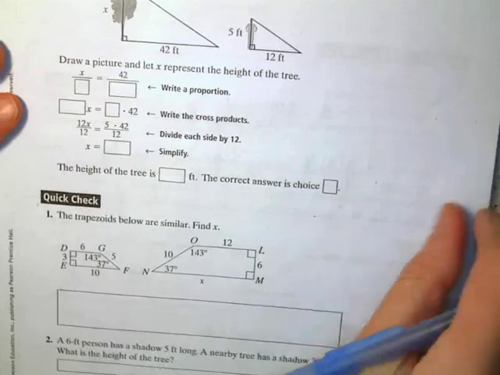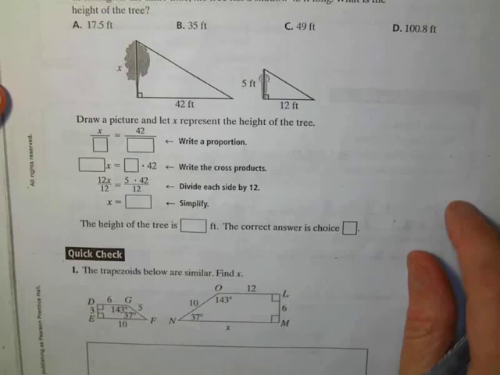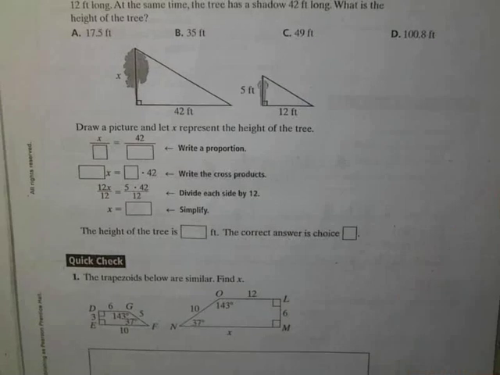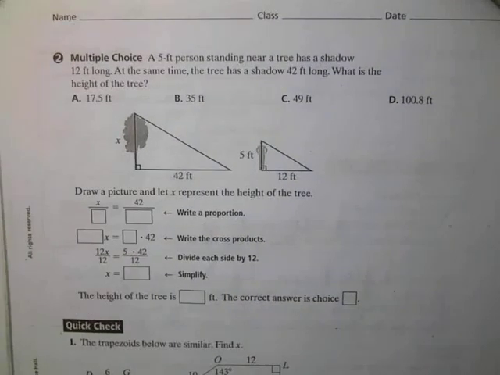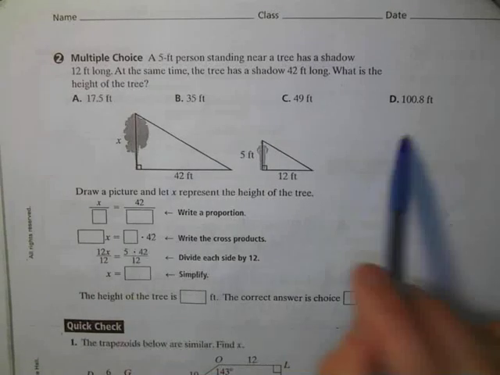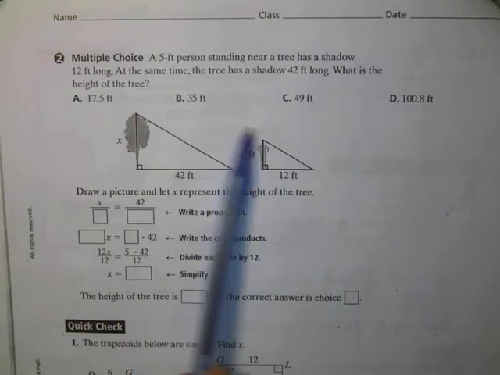Our second example is actually doing some indirect measurement and using it. So this would be an application. A 5-foot person standing near a tree has a shadow 12 feet long. At the same time, the tree has a shadow 42 feet long. What is the height of the tree? You're given some choices here.